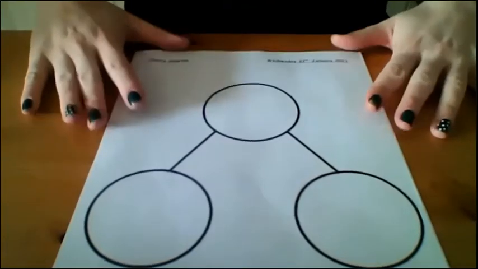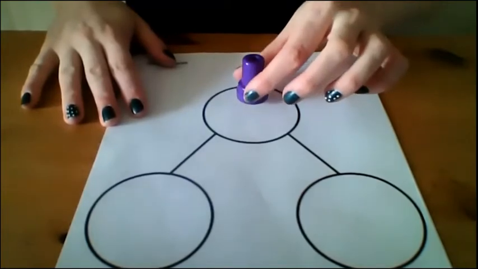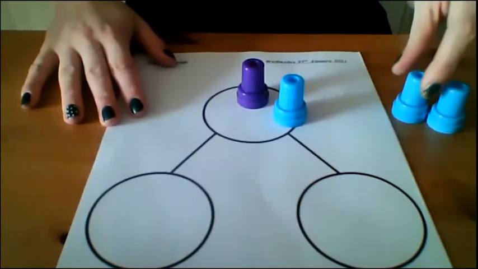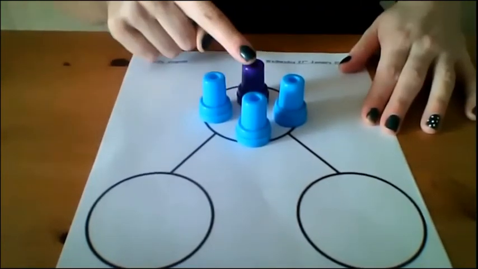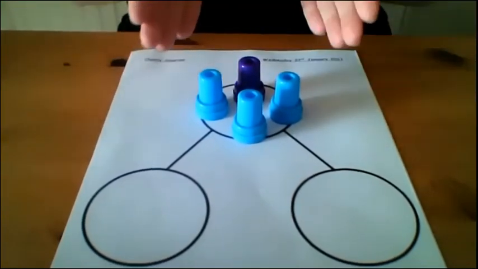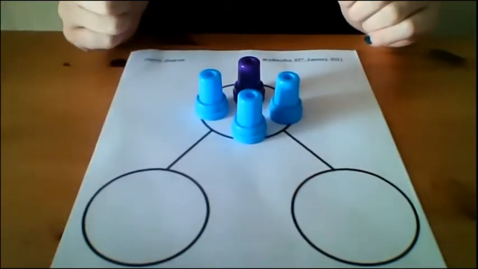So here is my cherry diagram, and I'm going to use one of my purple ones for my cake. And we had 3 donuts. So I've got 1, 2, 3. So all together, I have got 1, 2, 3, 4. And it's asked us, can we partition our whole into 2 parts? So let's have a look.